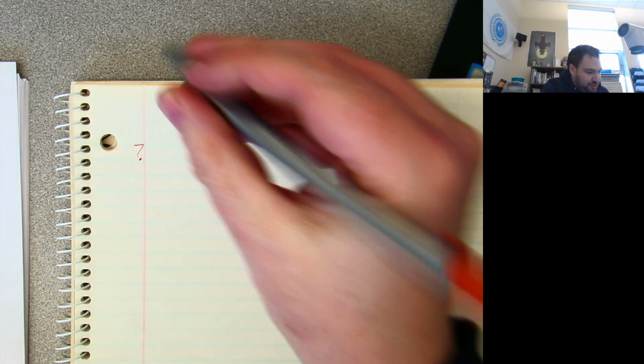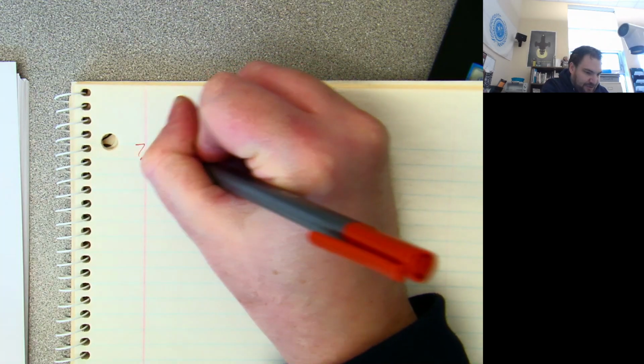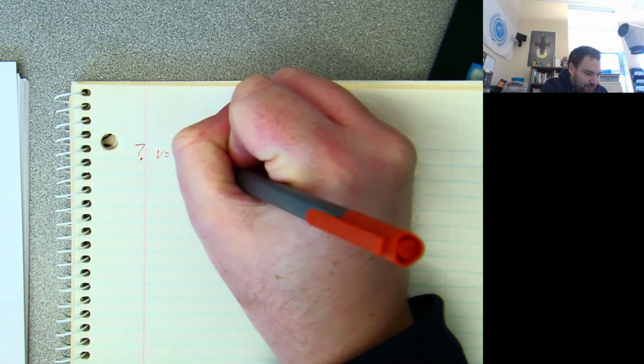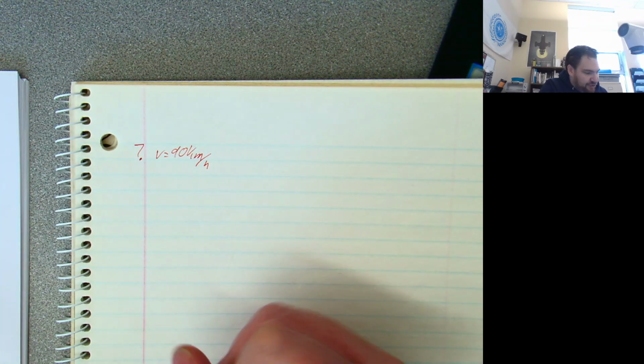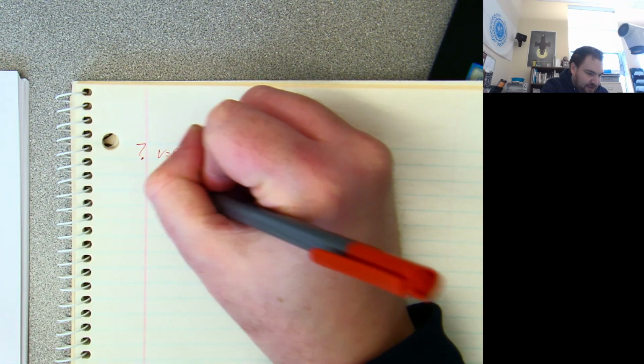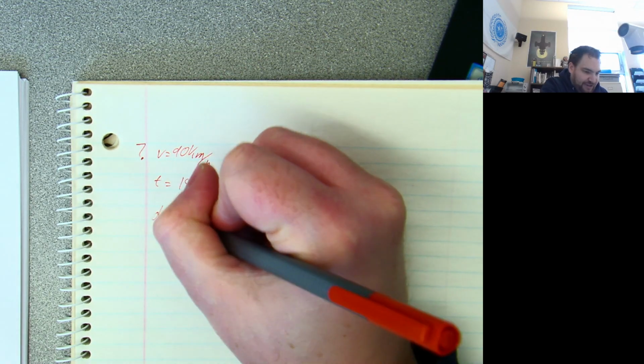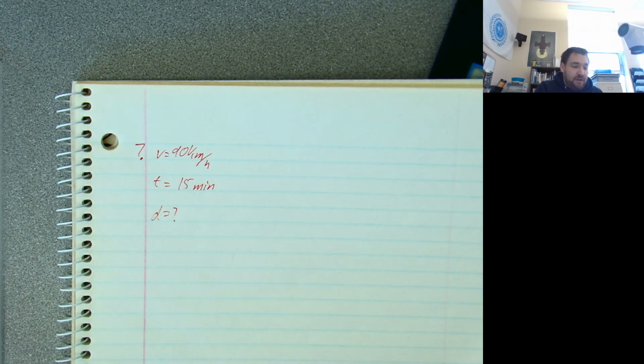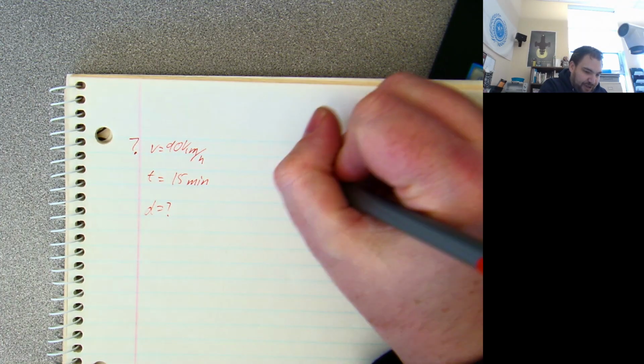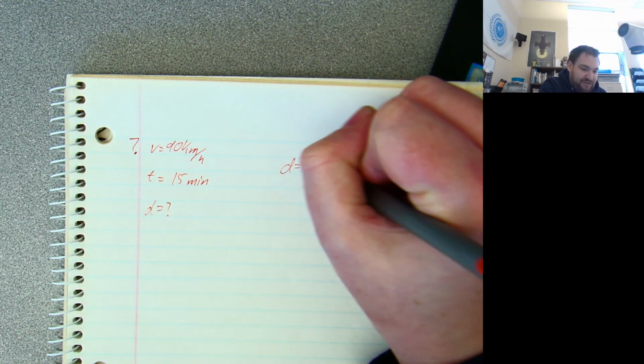A motorist traveling on a straight stretch of open highway sets his cruise control at 90 kilometers per hour. So presumably that's his velocity. How far is he going to travel in 15 minutes? So the time is 15 minutes, and we want to know how far he's going to travel in that time. So this is the formula we're going to use. D equals V times T.